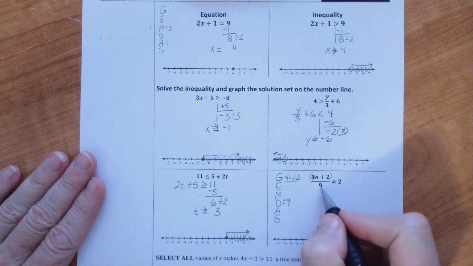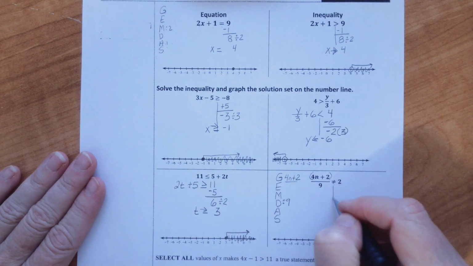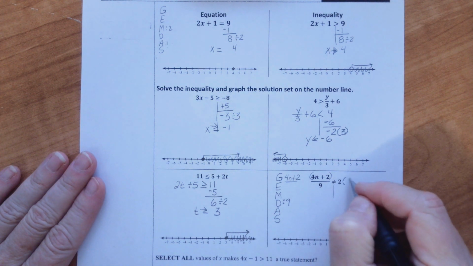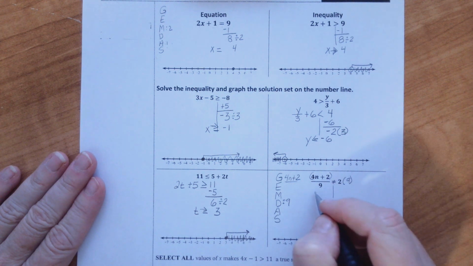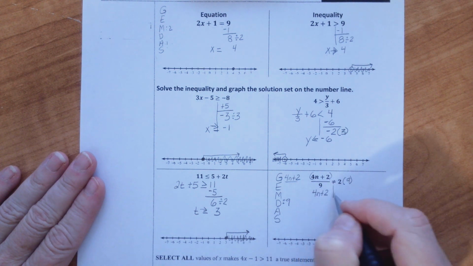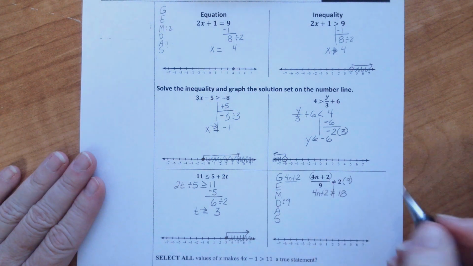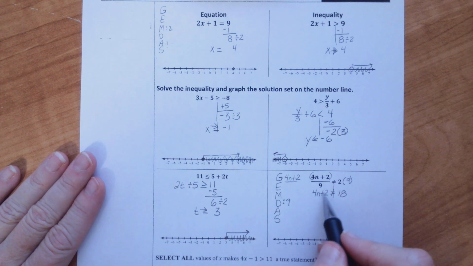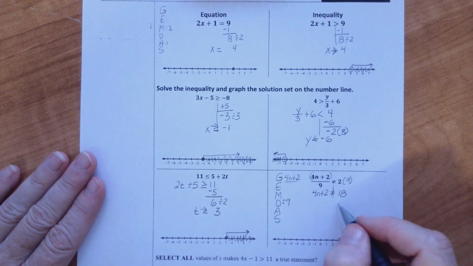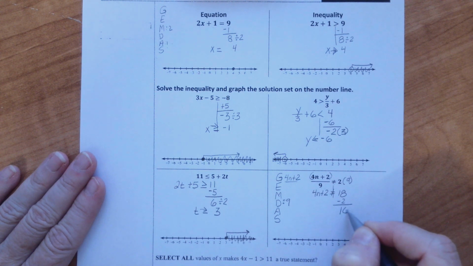Inverse of division is multiplication. So we're going to multiply by 9 first. And we would then have, I'm going to write this out, 4n plus 2 cannot equal 18. So now we can work with our grouping symbol. We have addition and we have multiplication. So because we have addition now, we're going to subtract 2, which gives us 16.